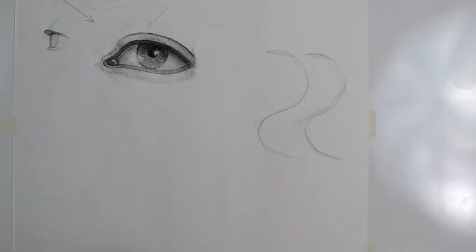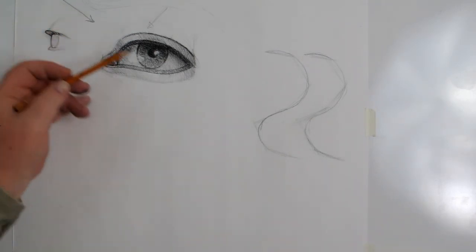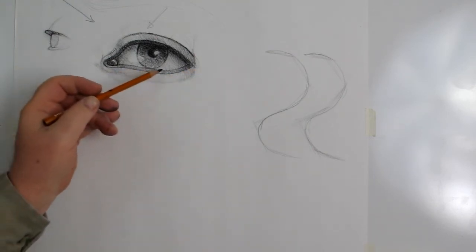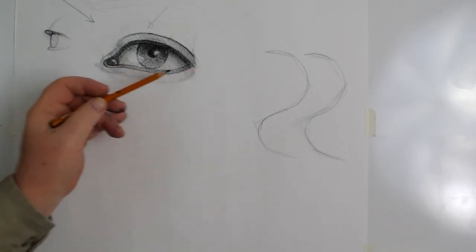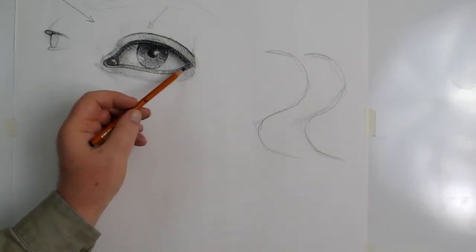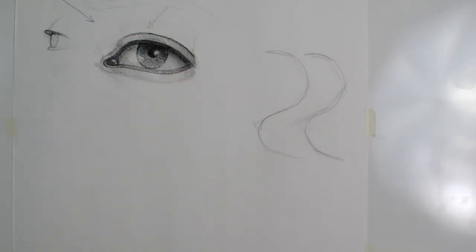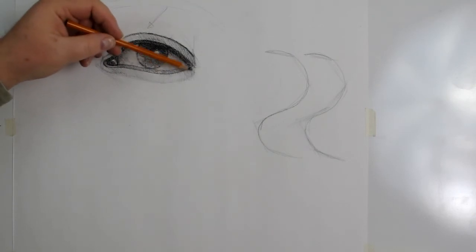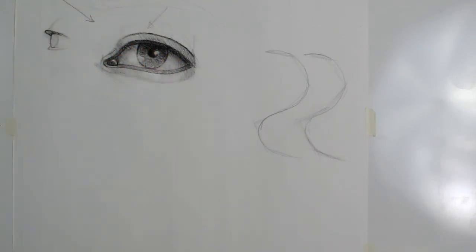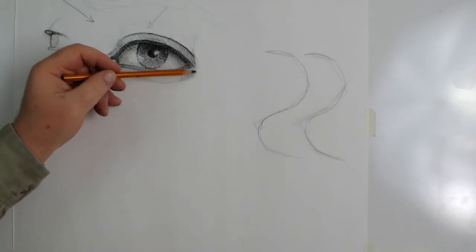So if this is the same value all the way around, it's going to look flatter. And again, if this light is coming down, it's going to be hitting this as this wraps around the eyeball. It's going to be hitting here much more than as it rounds back that way. So just little stuff like that can really start to help us feel that illusion of volume on this eye.